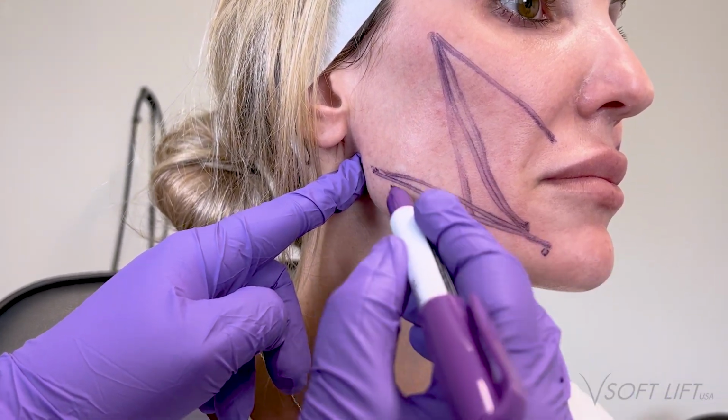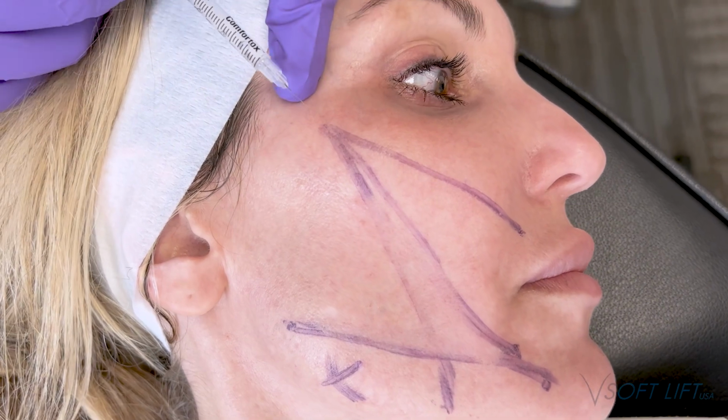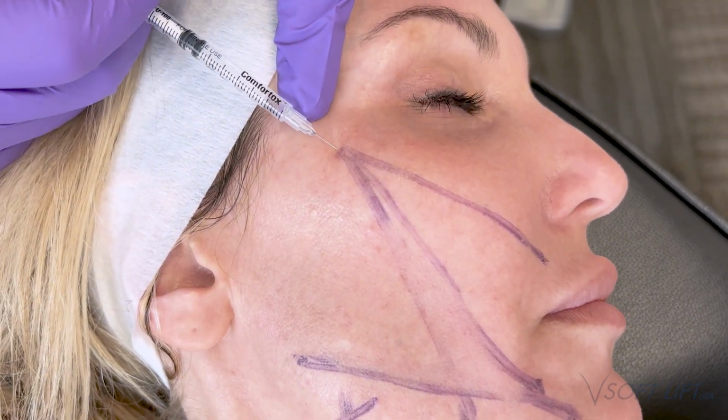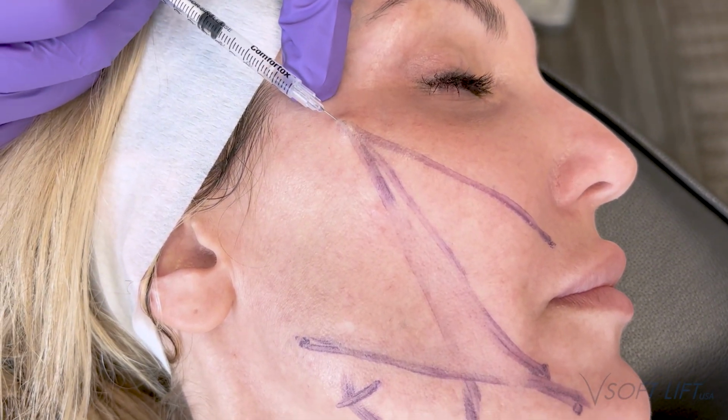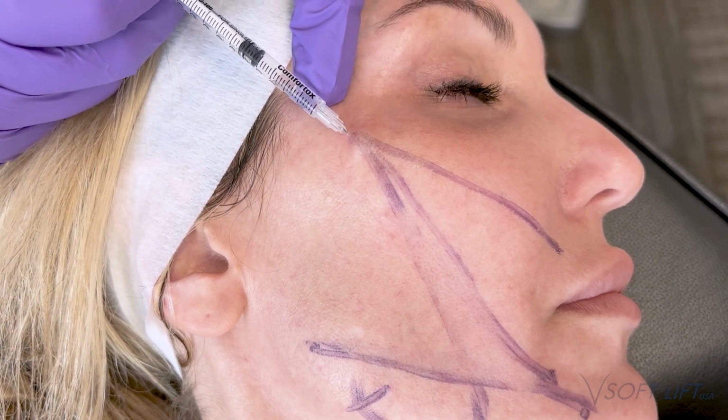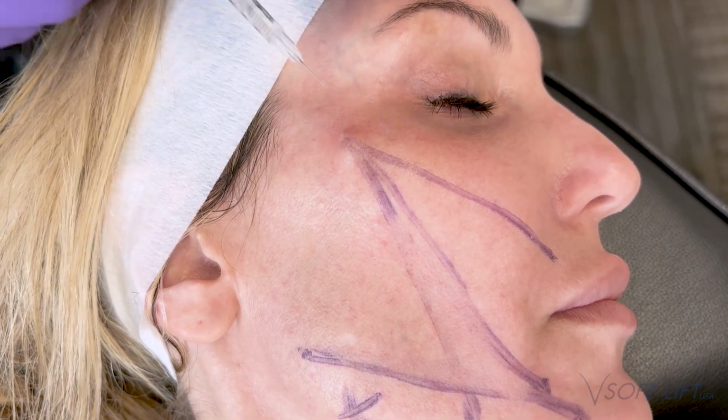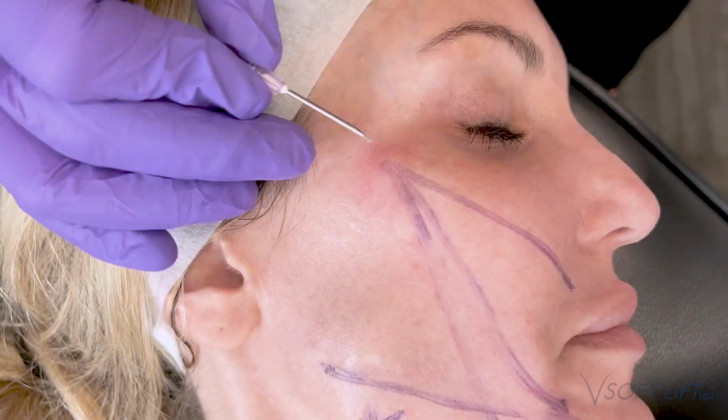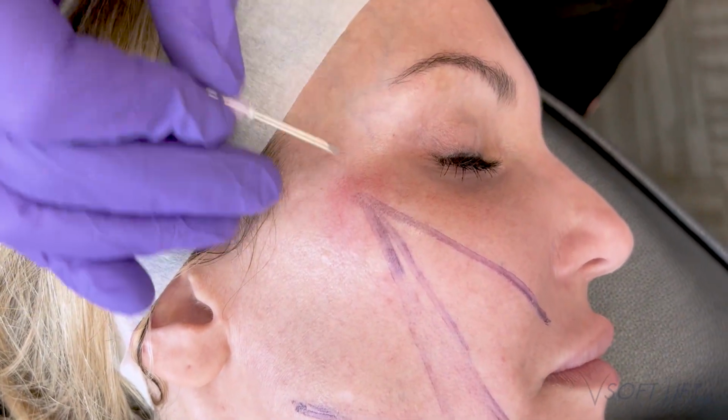This patient, we are doing a 3-vector lift plus a jawline thread. So that includes treatment of the nasolabial folds, the marionette, the jowl, and the jawline. If you're looking at this patient, you might think, well, this patient doesn't have a whole lot to lift. And that is true. She is younger.